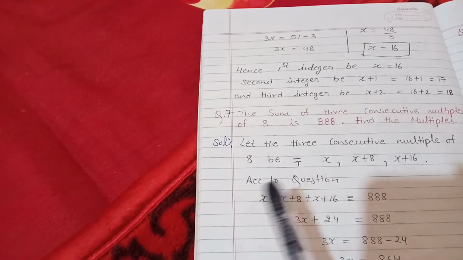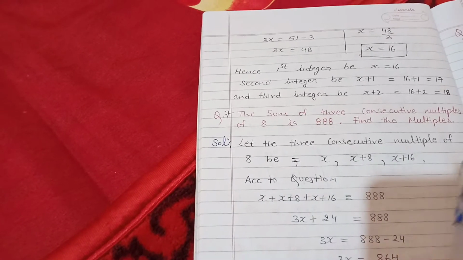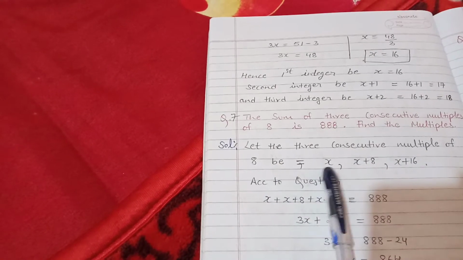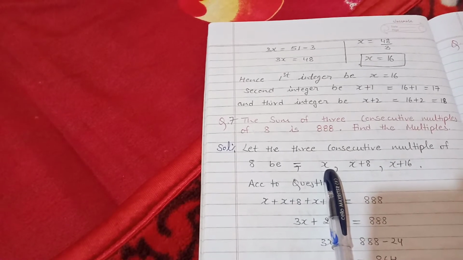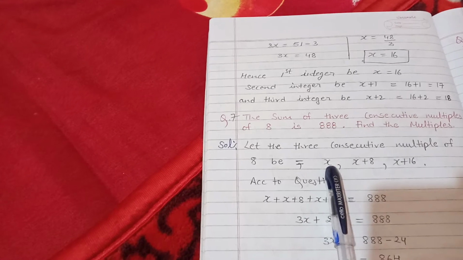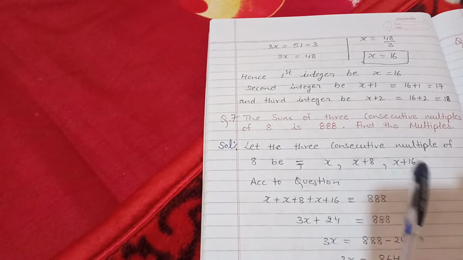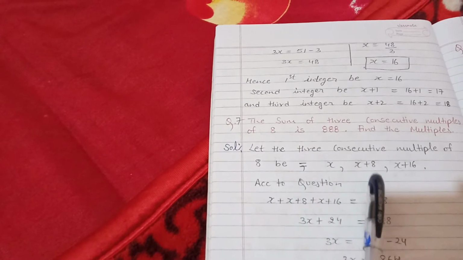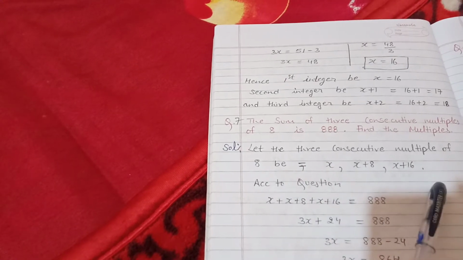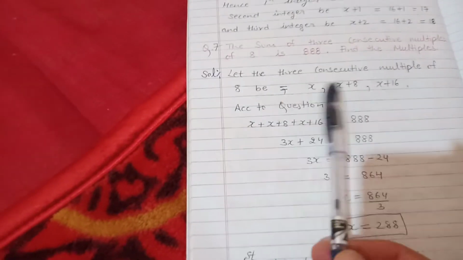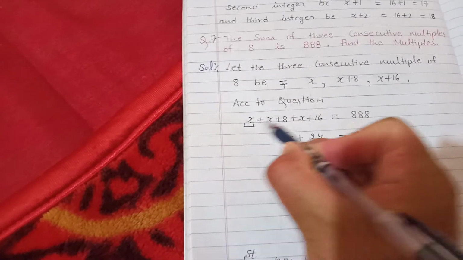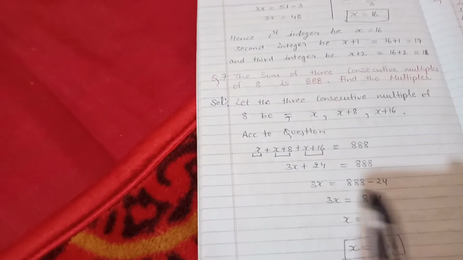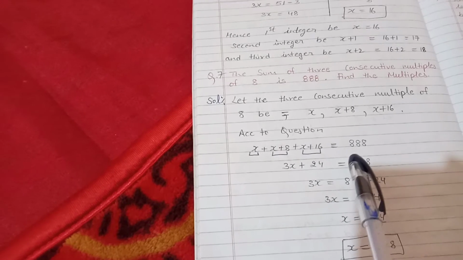So let the three consecutive multiples of 8 be x, x plus 8 and x plus 16. So these are three consecutive multiples of 8. According to the question, we are going to add these. So x is your first consecutive multiple, x plus 8 is the second consecutive multiple of 8, and x plus 16 is the third consecutive multiple of 8, is equals to 888.